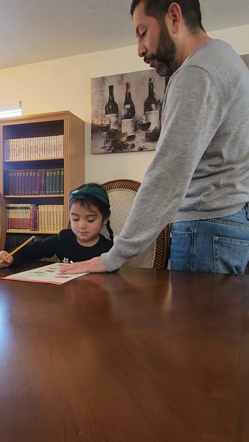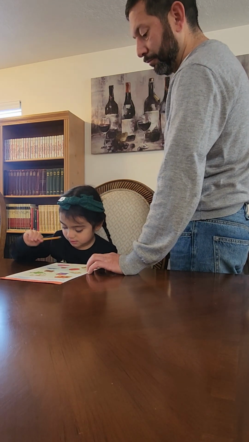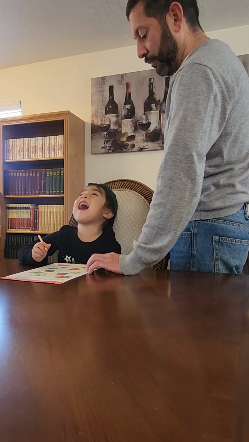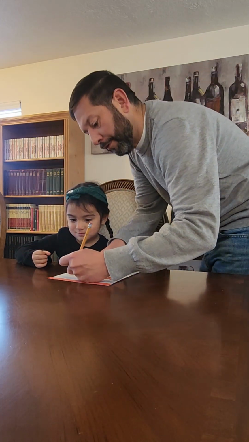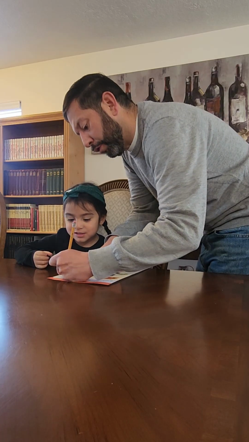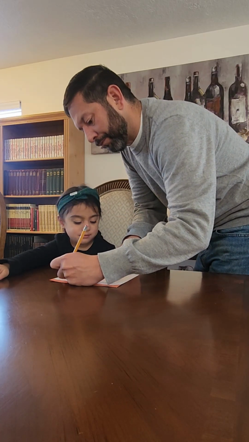And lastly, what about these? Why did you X this item and what is it? A hat, because it's not a shoe. Very good. So these are shoes and the hat does not belong. Very good. So now, 012626. That was easy. It was easy.